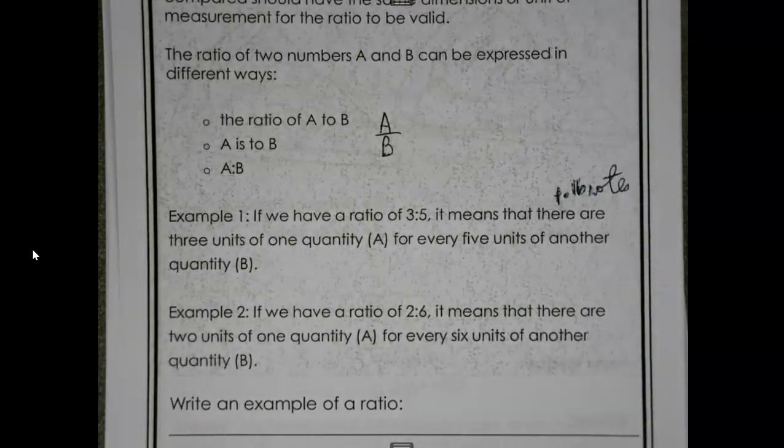If we have a ratio of 3 to 5, it means there's 3 units of one thing and 5 units of another. That could be lots of things. If you're cooking, maybe it's a ratio between flour and water or some sort of a mixture that you're making. And when we do this, A to B, we're also going to want to have labels. Like these are very generic, units of this, units of that. We want to make sure we specify what it is so the person looking at it doesn't get confused.